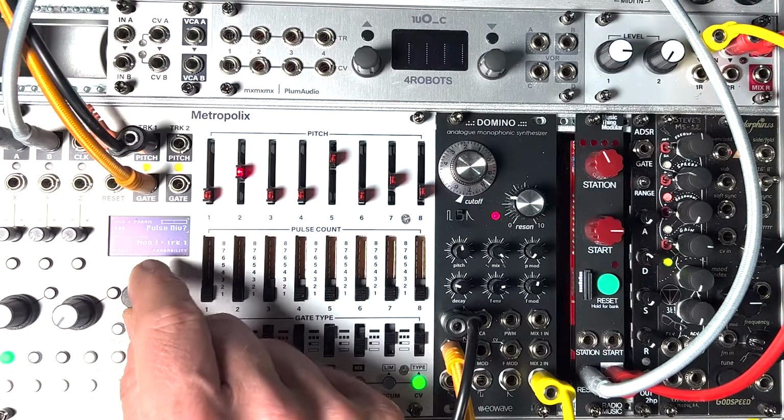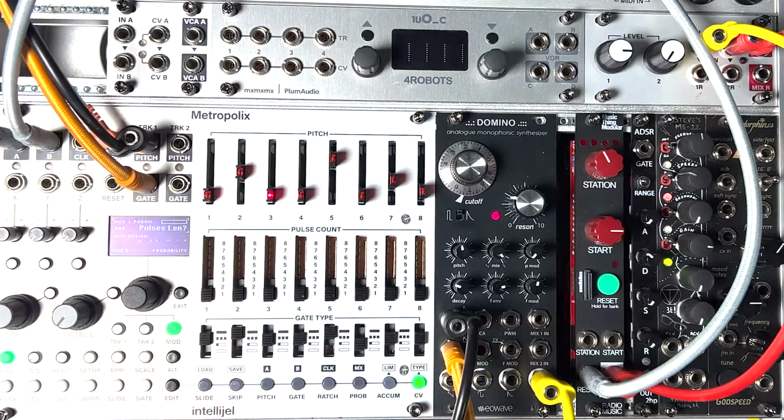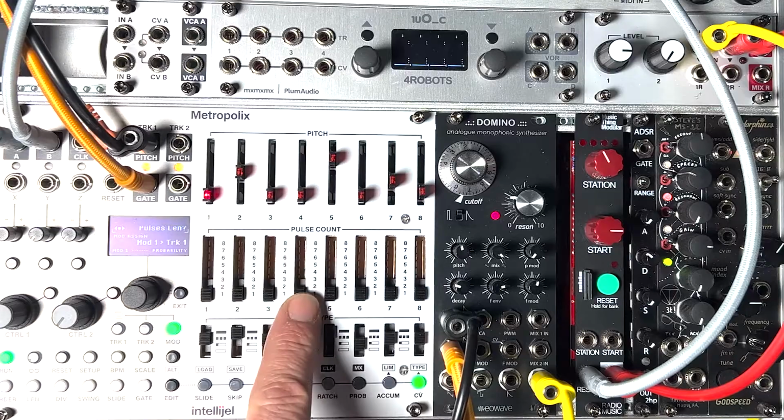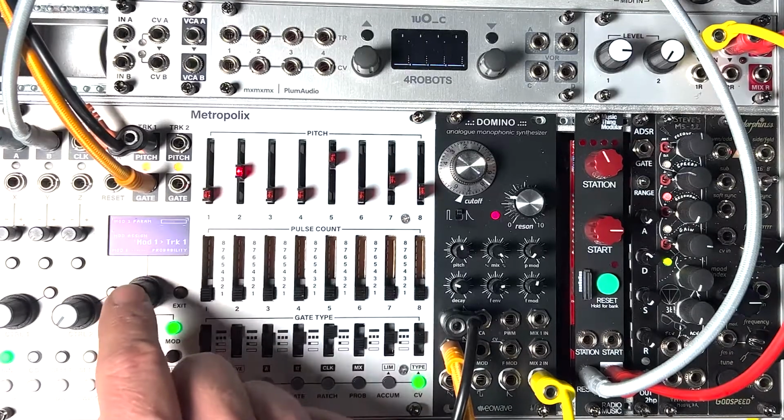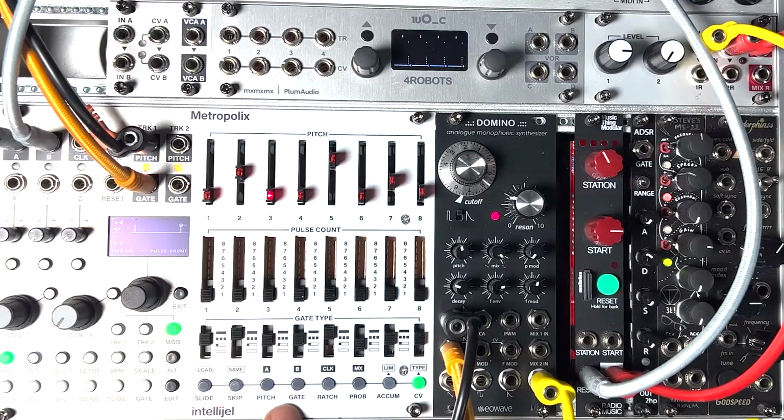Pulse count, pulse division, and pulse length I found have little impact. I don't know whether I don't fully understand it, but they obviously change the number of pulses, so I think it overrides here. Let's just try pulse count, just to see whether I actually understand what's going on.